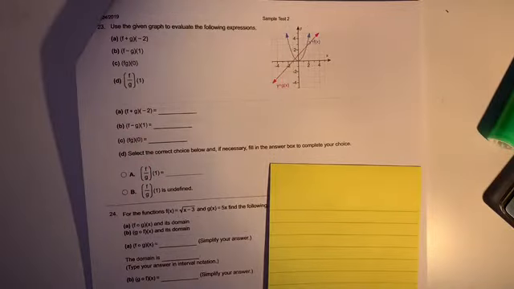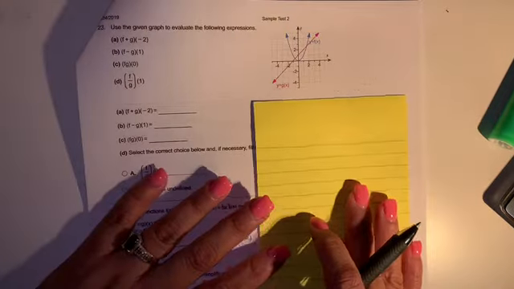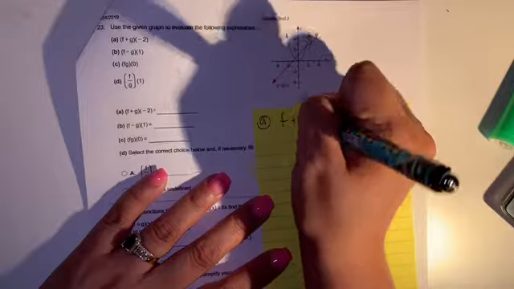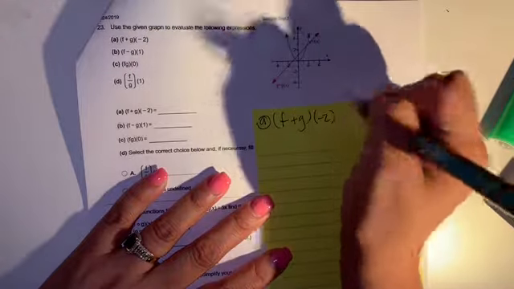Number 23, use a given graph to evaluate the following expression. Okay, so A is f plus g at negative 2. So all we're going to do is just kind of make it a table.